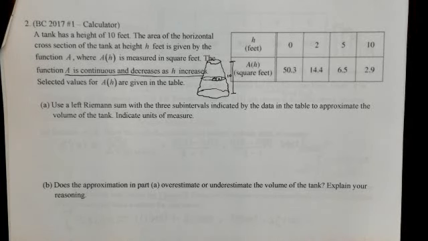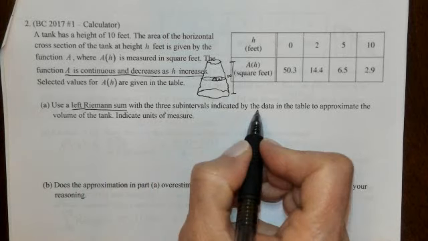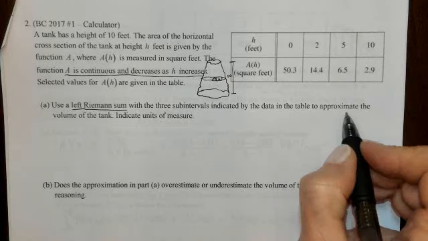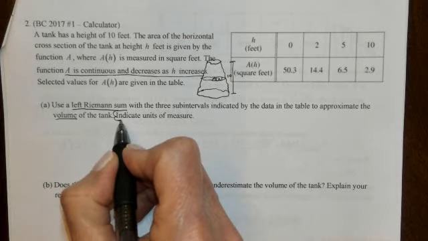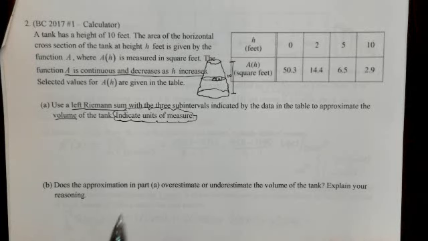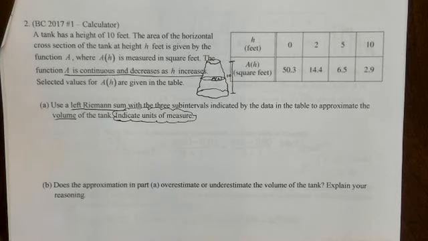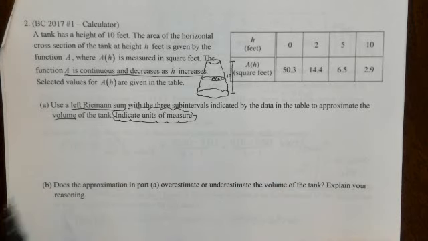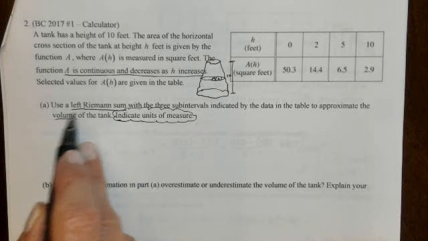Part A, use a left Riemann sum with 3 subintervals indicated by the data. That makes sense because 1, 2, 3 subintervals to approximate the volume of the tank. We're approximating the volume of the tank, and then we have to indicate units of measure. I'm going to bubble that to remind myself not to forget that. Okay, so we're approximating the volume. Never ever just dive right in and do the Riemann sum that they mention in the problem, because you might not be approximating the correct integral. So let's make sure that a straightforward left Riemann sum would approximate the volume.